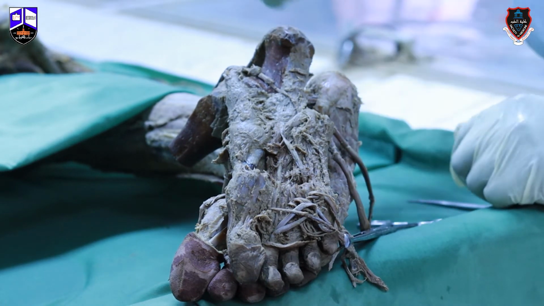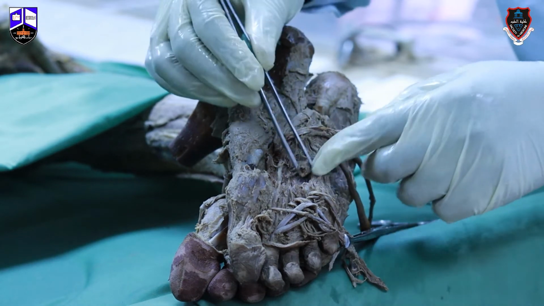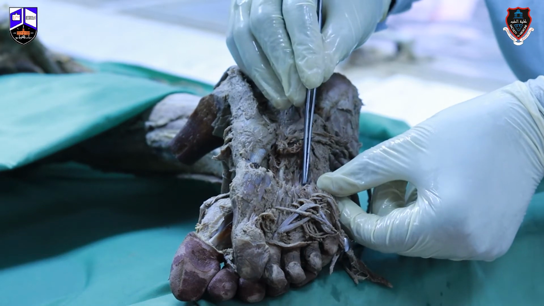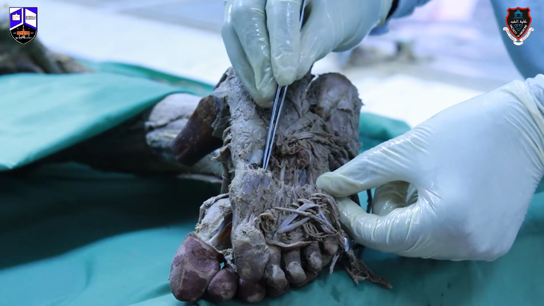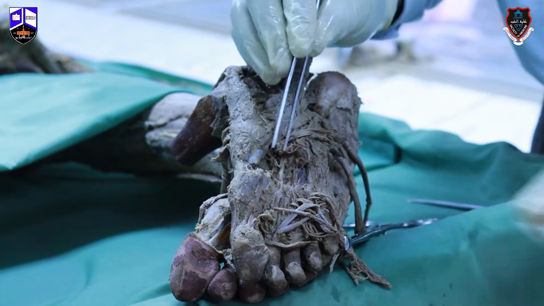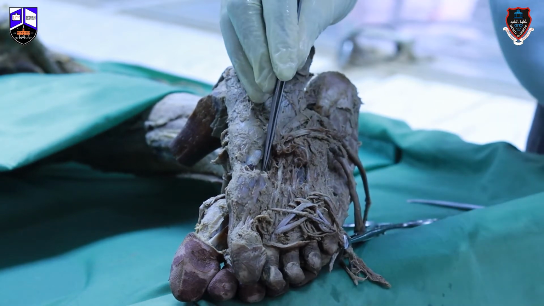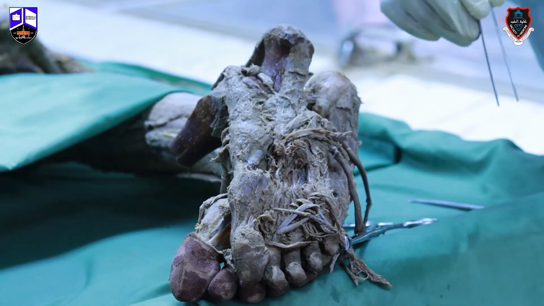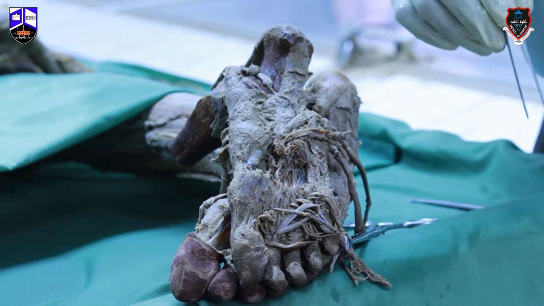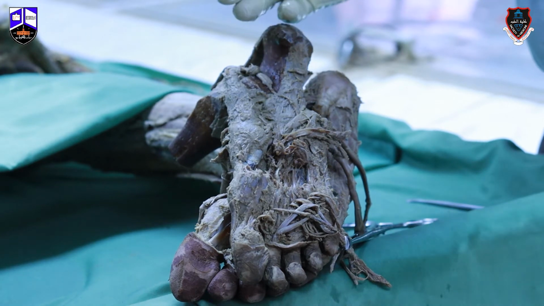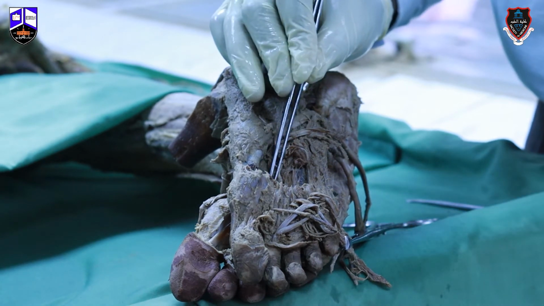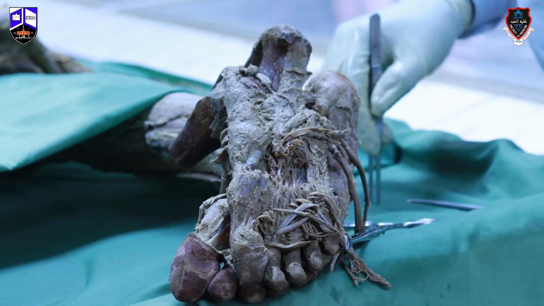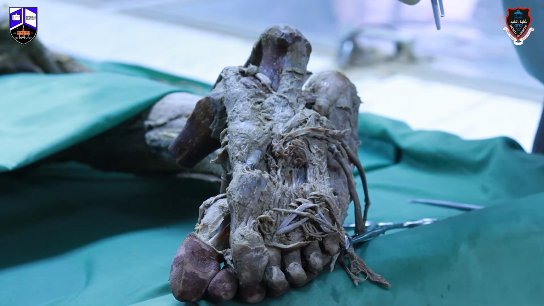Here is the plantar aspect, and we are now in the fourth layer, because we can clearly see the metatarsal bones themselves. This is the first metatarsal, this is the second metatarsal, this is the third, this is the fourth, and this is the fifth metatarsal. As they are interossei, they take their origin from the edges of the adjacent metatarsal bones.